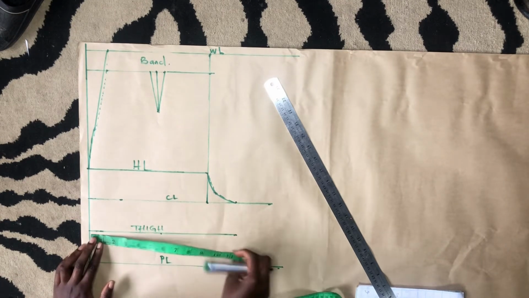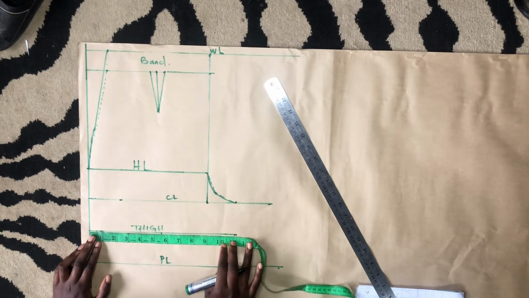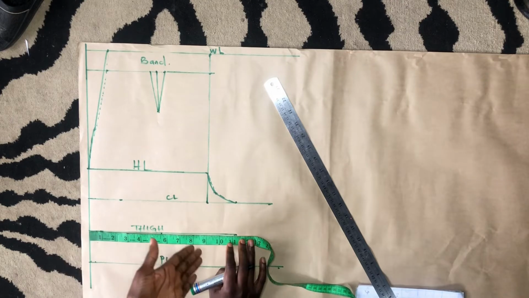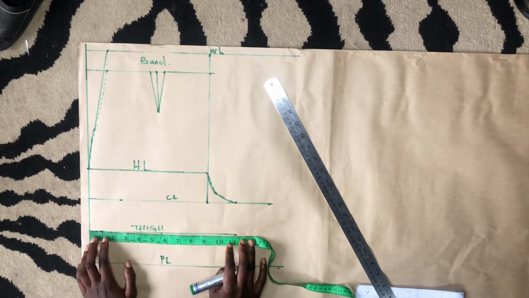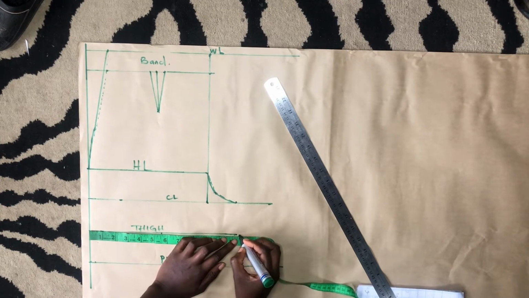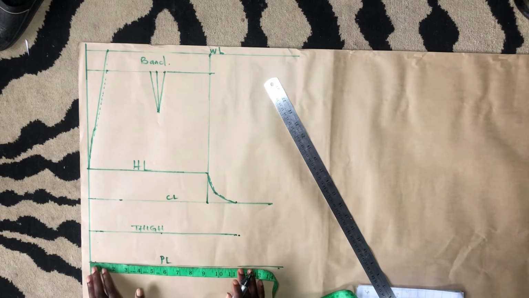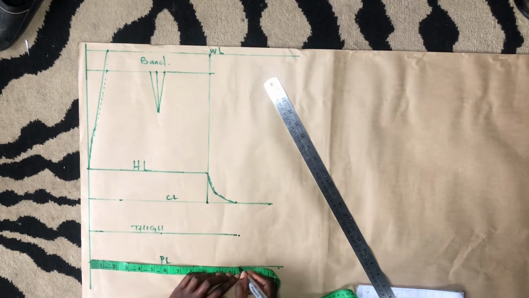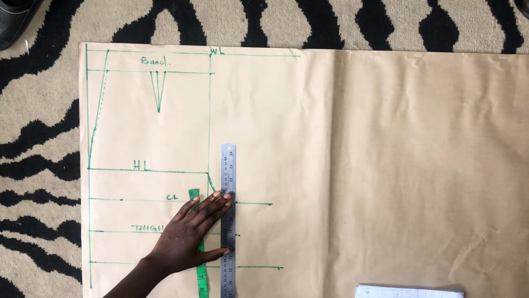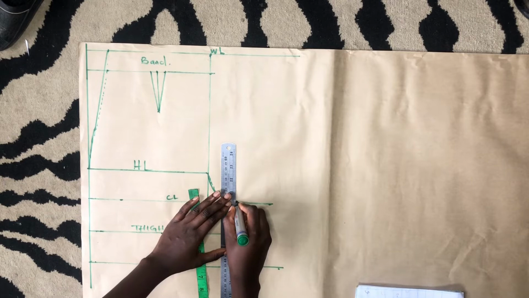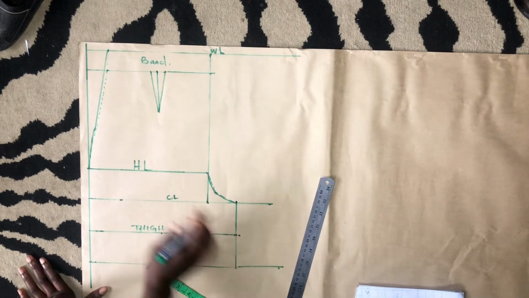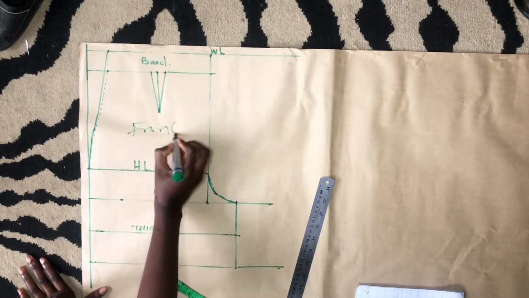So from here now, I'm going to take my tie measurements. My tie measurement is 20. I'm going to be adding a bit of an allowance to this, so that it's not going to be too tight. I'm taking that same measurement down. Okay, I want it to be straight, so let me just make it this way. So this is it for the front pattern. So this is our front pattern.